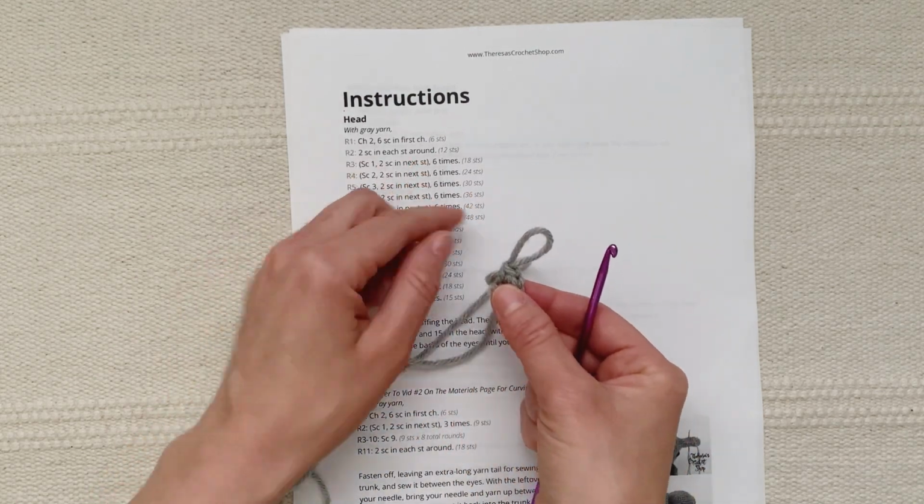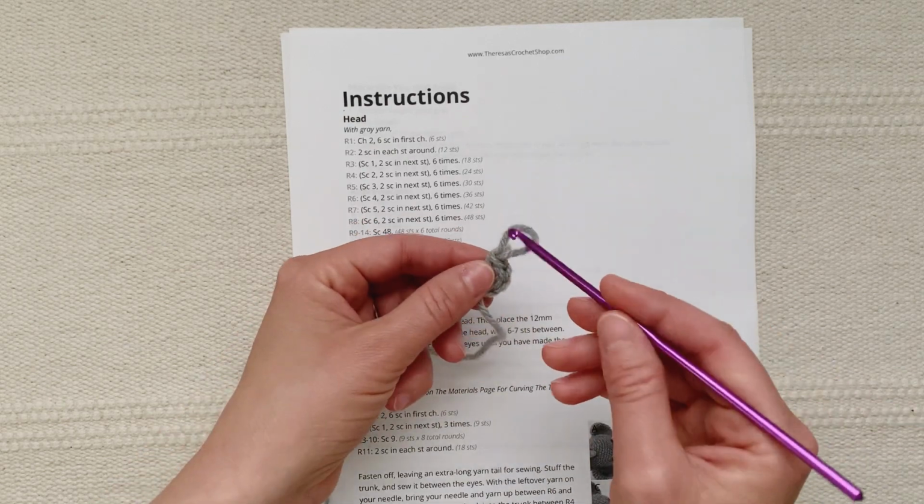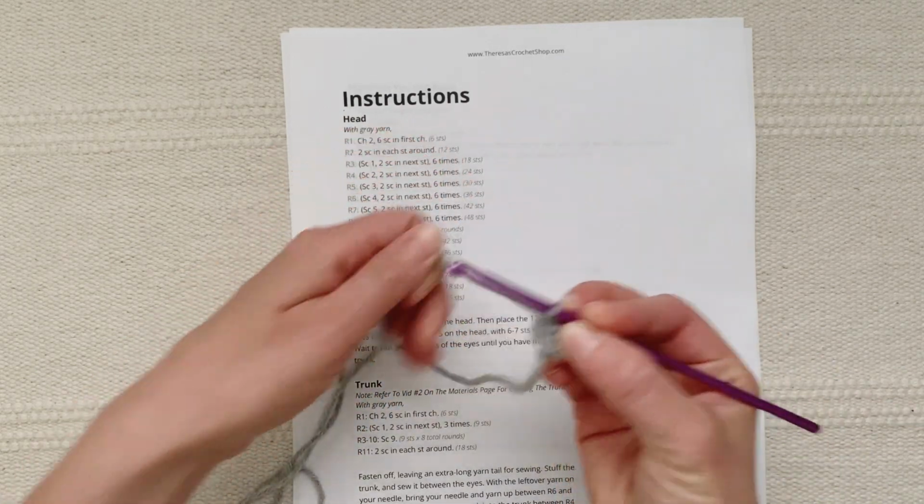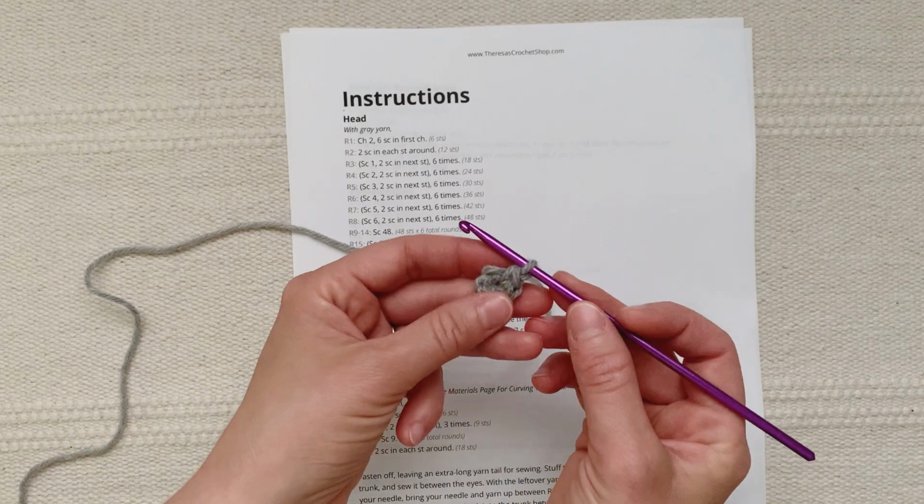I'm going to go ahead and show you round 2 of this pattern, which is 2 single crochet in each stitch around, or 6 increased stitches.